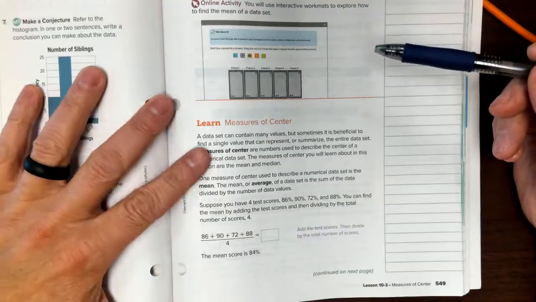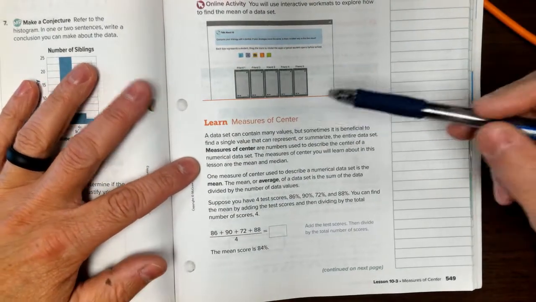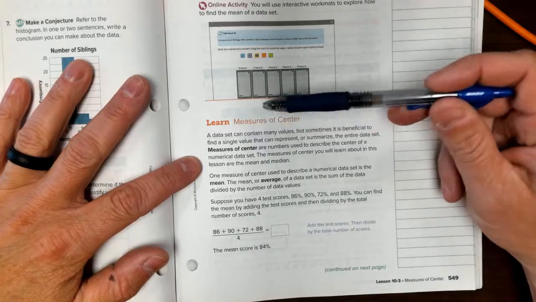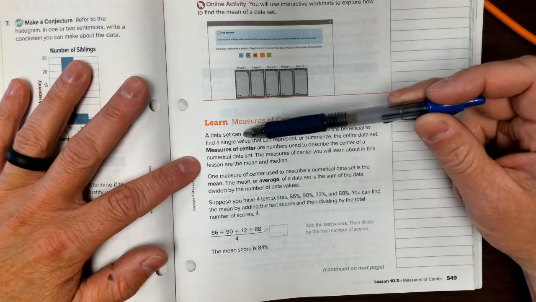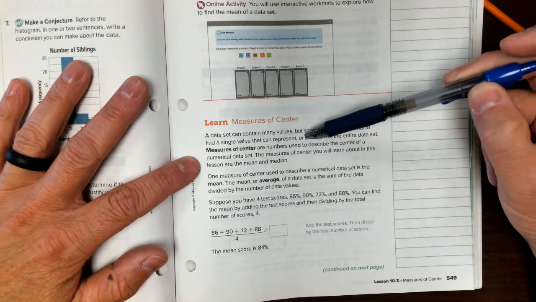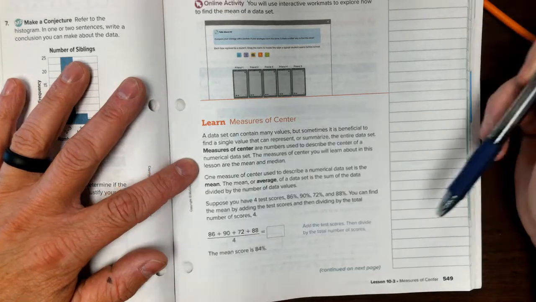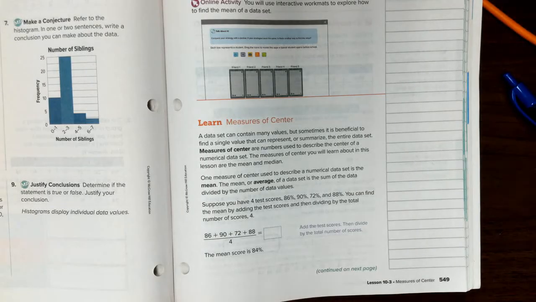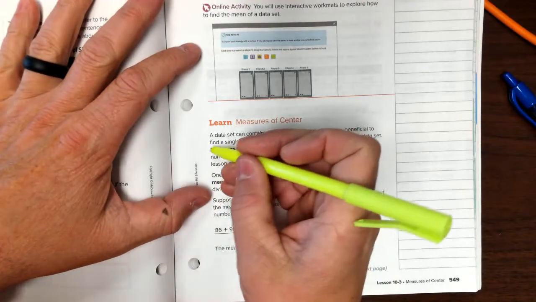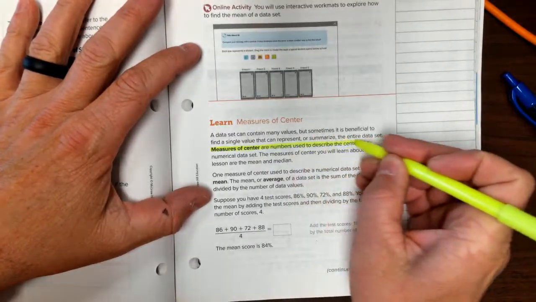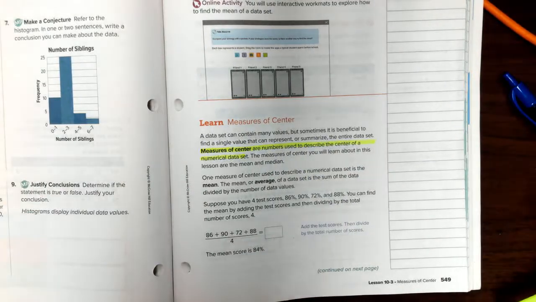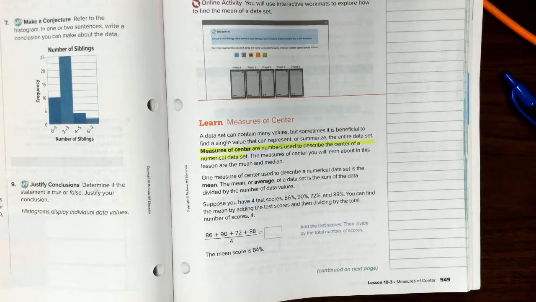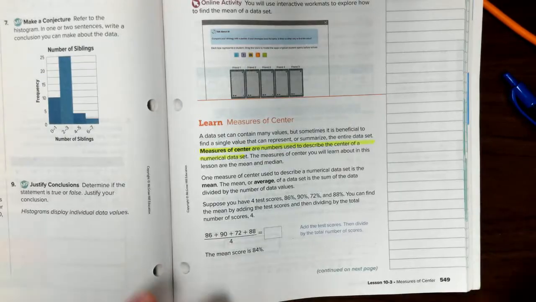Okay, let's talk about what measures of center are. The data set can contain many values, but sometimes it is beneficial to find a single value that can represent or summarize the entire data set. Measures of center are numbers used to describe the center of a numerical data set. So that's a vocab term. Make sure you highlight that. The measures of center you will learn about in this lesson are mean and median. You've probably heard of those before.